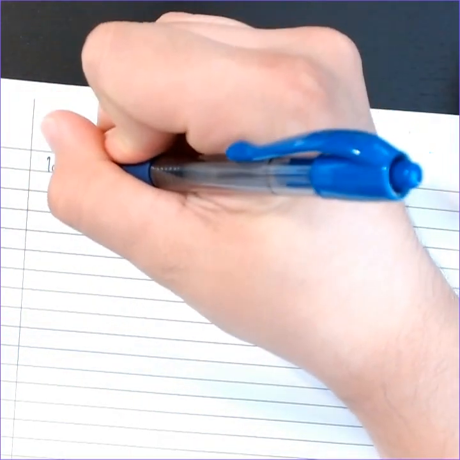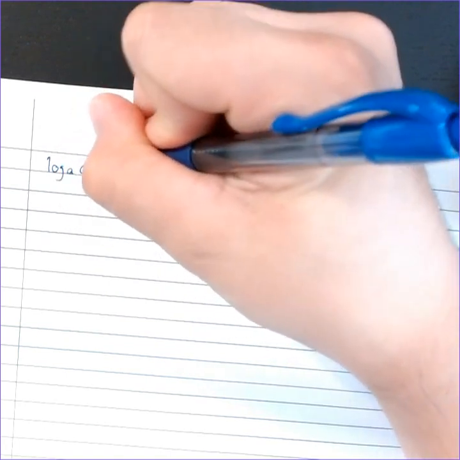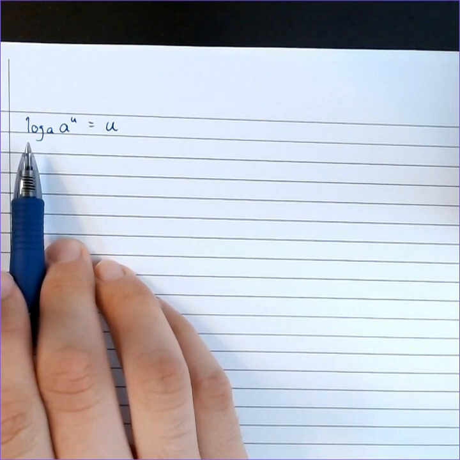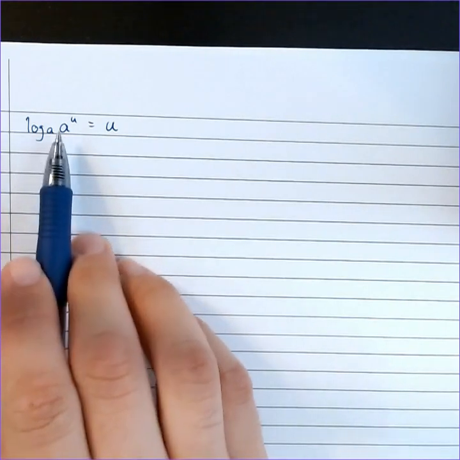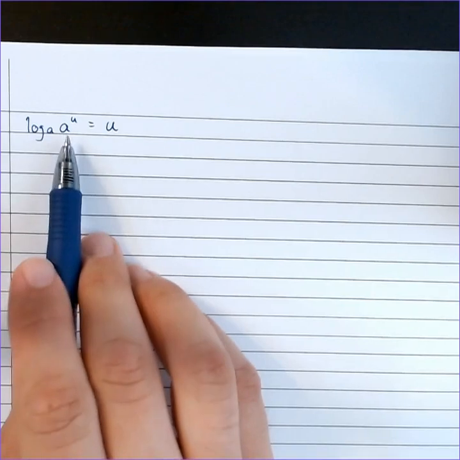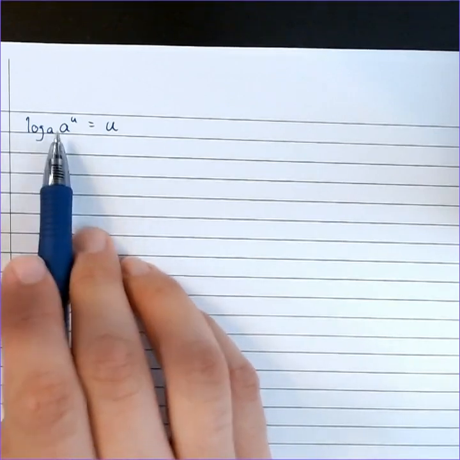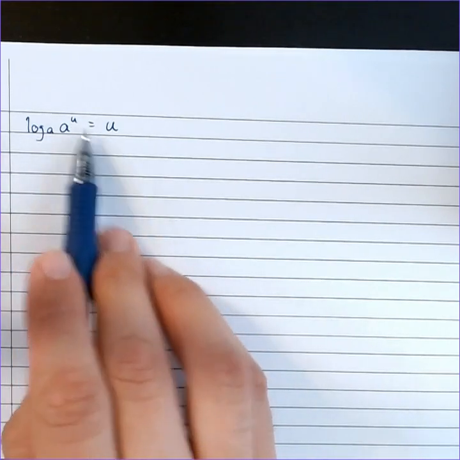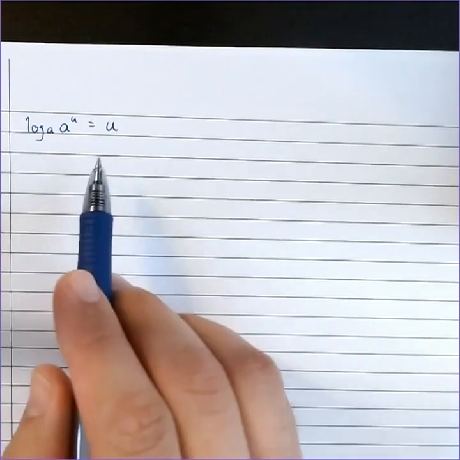We want that the log base a of a to the u is equal to u. Right? That's what we want. That's what we're defining. By defining a logarithm base a, we're looking to define the thing that is the inverse operation to the exponential of base a. Or in other words, we want log base a of a to the u to give us just that u. We want those to simplify out.